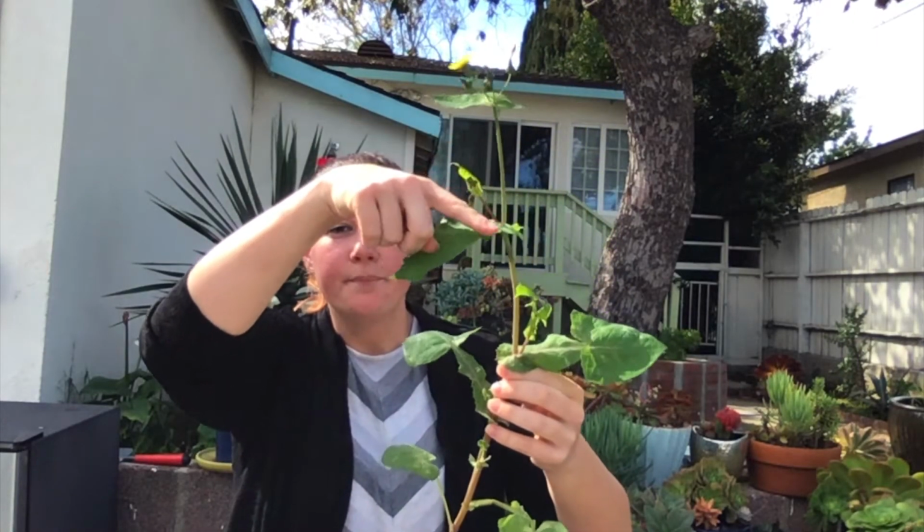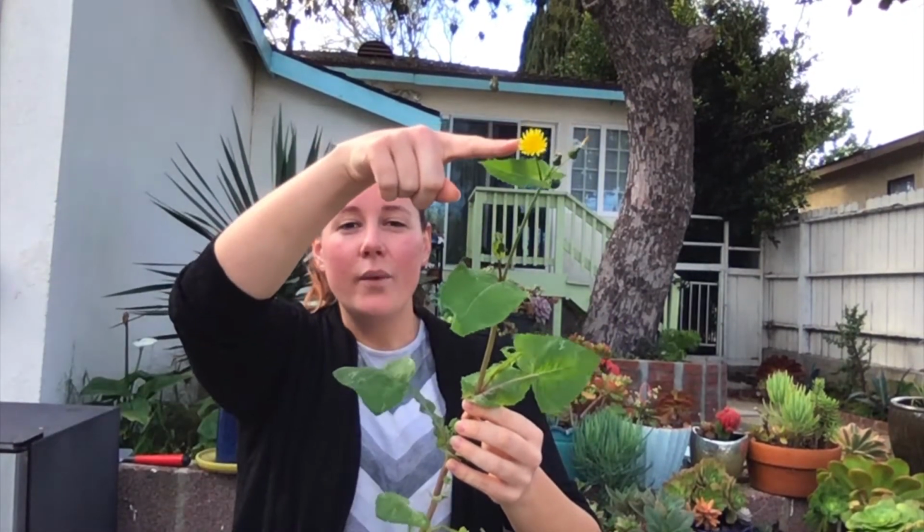Great job. Let's see if you can find the leaves. Point to the leaves of the plant. That's right, it's all of these green parts hanging off of the stem. That just leaves the flower. Can you point to the flower? Good job. The flower's all the way up here at the top.